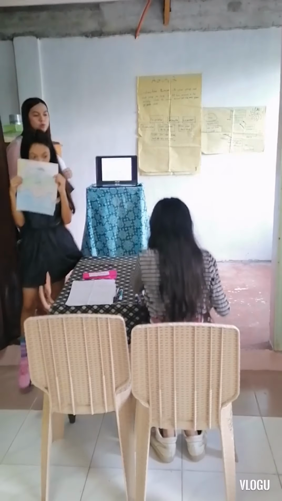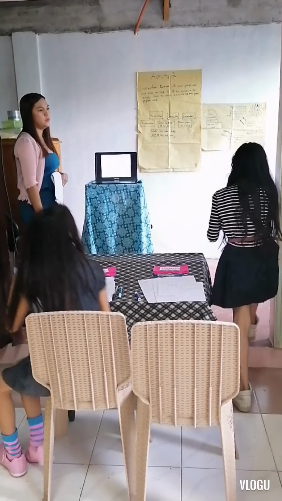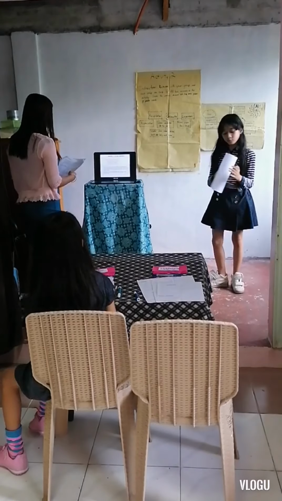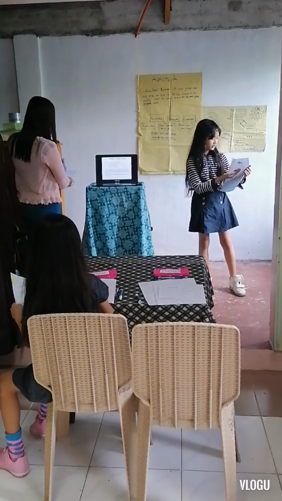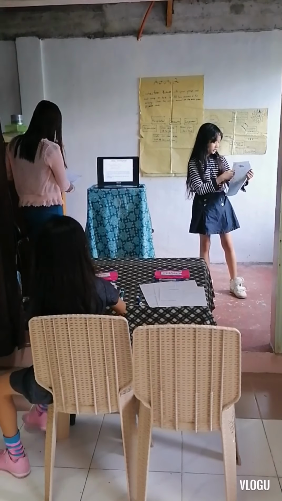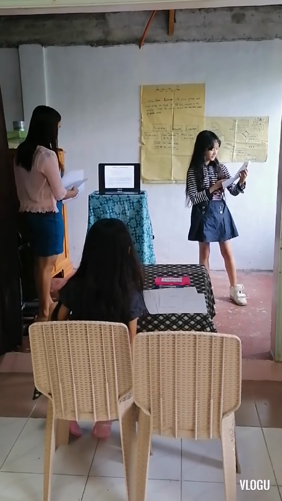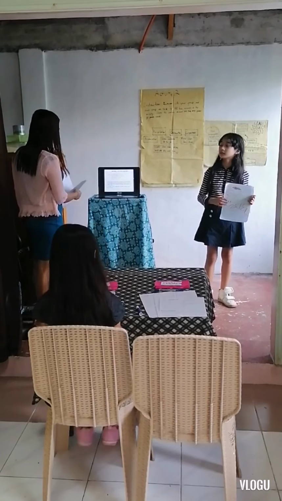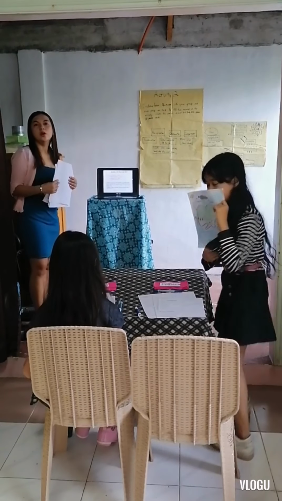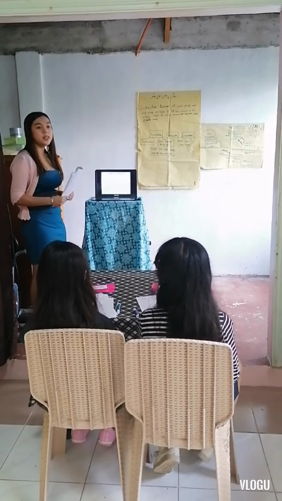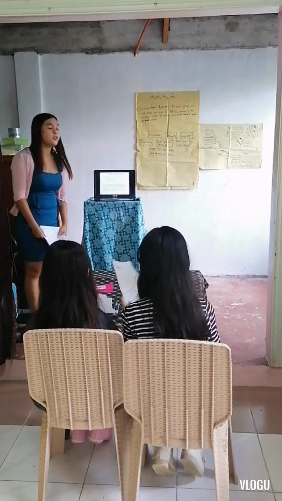How about group 2? Please present your activity. This is the water cycle: precipitation, condensation, transpiration, evaporation, infiltration. Okay, very good, group 2. So, all of your groups got a perfect score, which is 50 points.